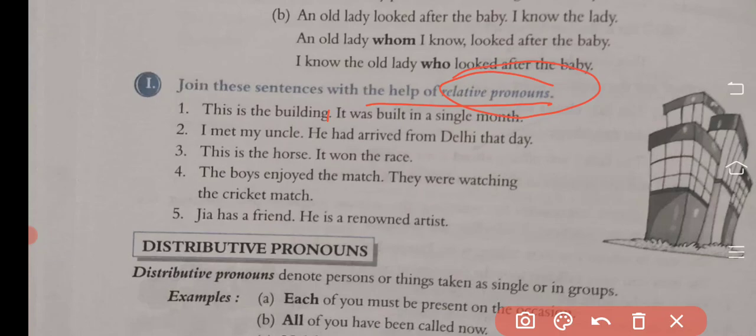So this is the building, that is a non-living thing. At the place of the full stop, what will you do? You will remove the full stop from here. This is the building, right? And this, it, also you will remove, and in the place of this you will write which. So this is the building which was built in a single month. So we joined the sentence with the relative pronoun.